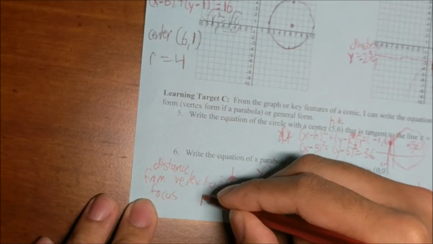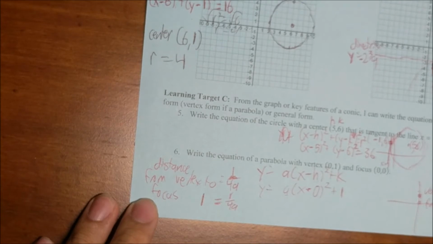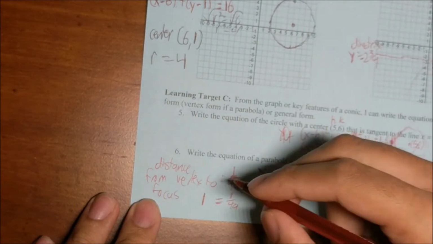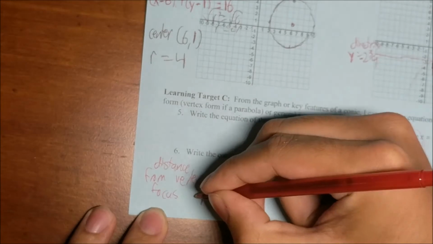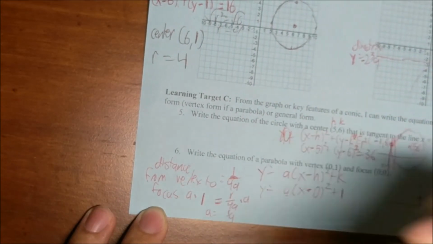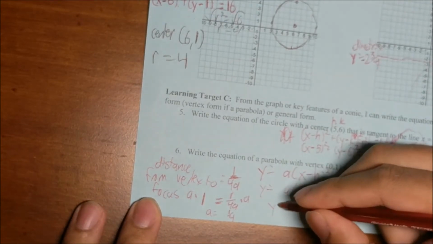So I substitute 1 for the left side, I keep the right side the same, and now I need to solve for a. So first I'll get a out of the denominator by multiplying both sides by a. And that gives me a is 1/4. So now I just need to substitute that into the final answer.